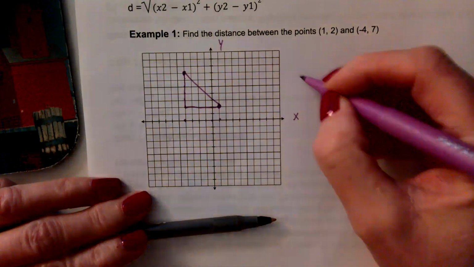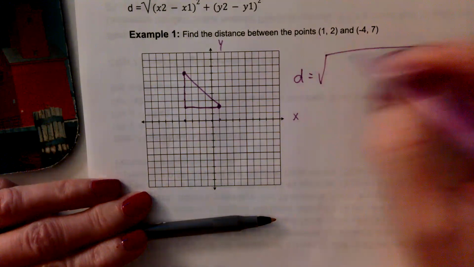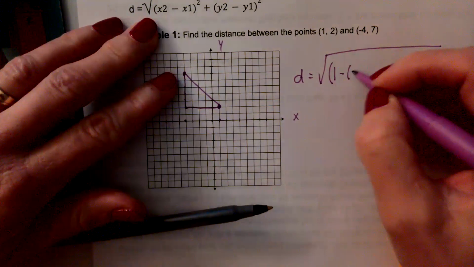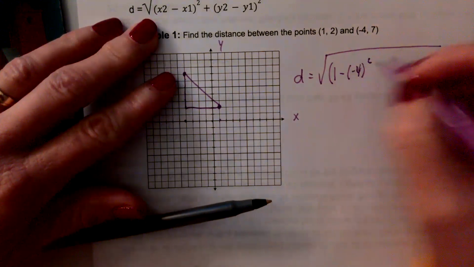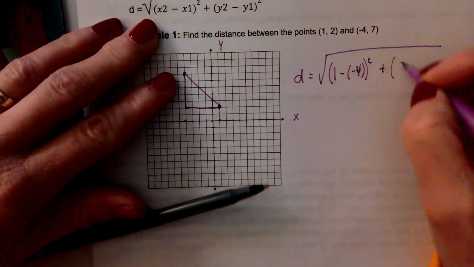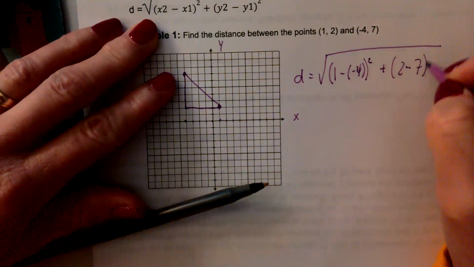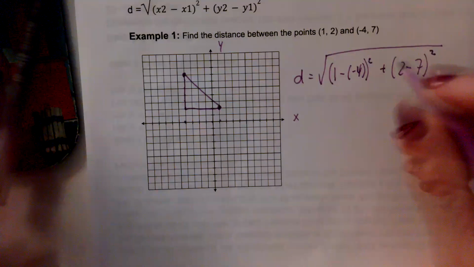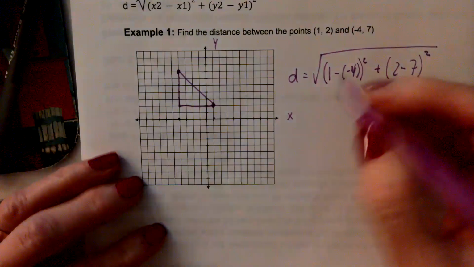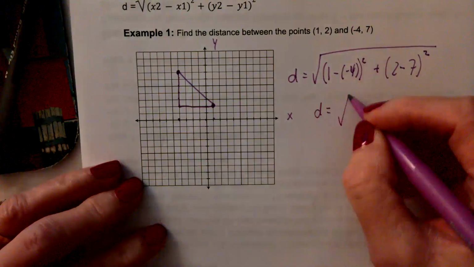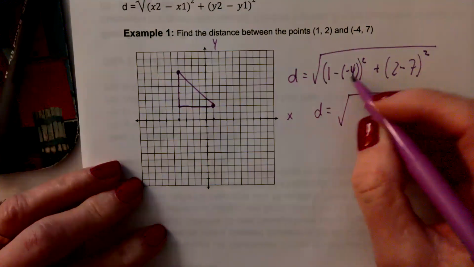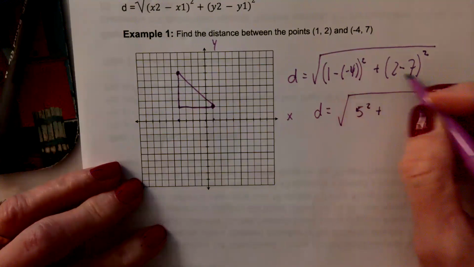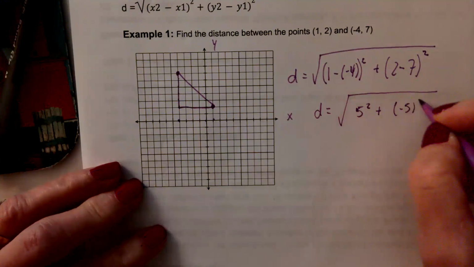So if we use the distance formula, we can say 1 subtracting -4 squared plus 2 subtracting 7 squared. So the distance equals the square root of, we have to add those, so that would be 5 squared plus 2 minus 7 is -5 squared.